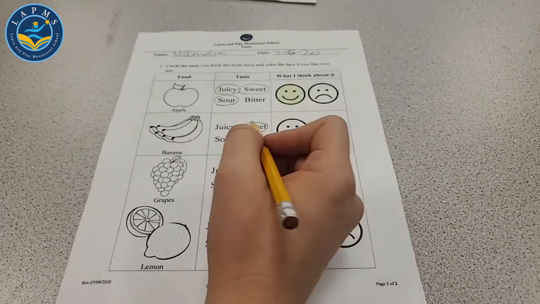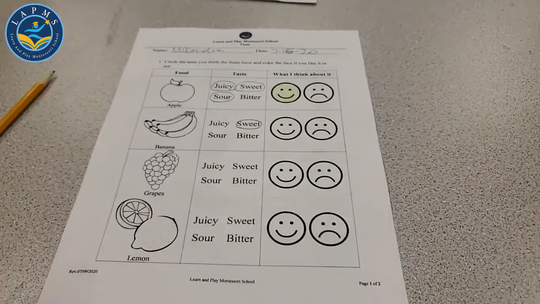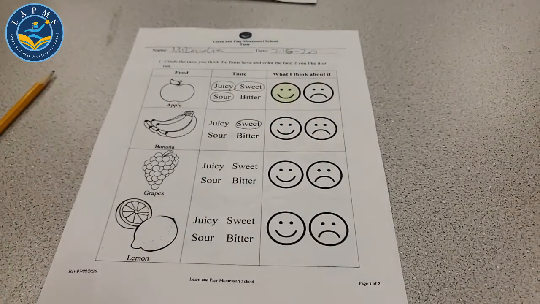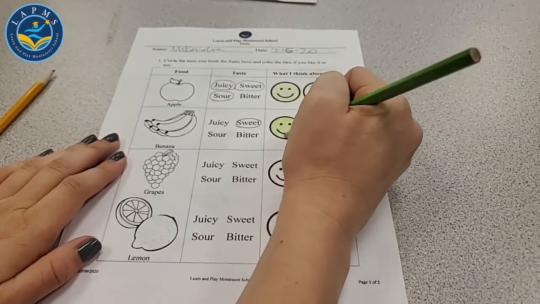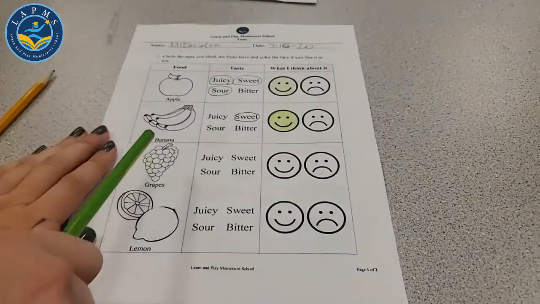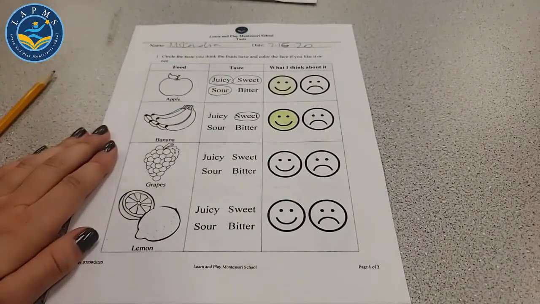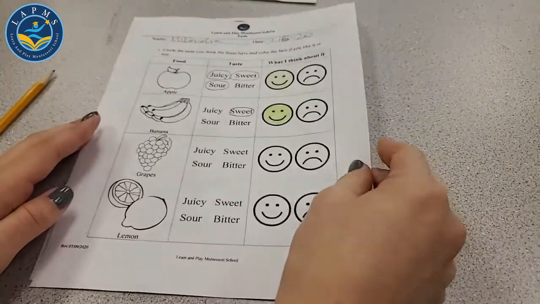No, it's not bitter. It's mostly sweet. Do you like bananas or not like bananas? You do too? I like bananas too. Okay. Let's finish these next two at home and think about those fruits, what they taste like.